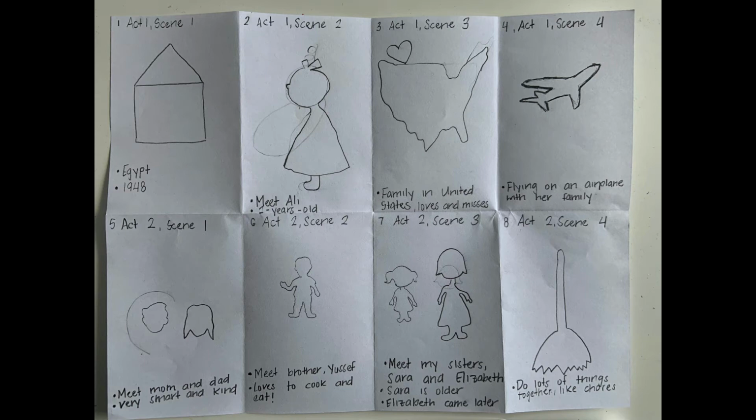Now, in the second box, I have Act 1, Scene 2. That's because I'm still in Act 1. I'm introducing my characters, but this time I have a new scene happening because you're meeting Allie in this part of the play. Box 3 says Act 1, Scene 3. And that's because I'm telling a different part of my introduction, but I'm still in Act 1 because in my introduction, that's where I tell you about the problem, which was that I had family in the United States and my family loved and missed them, so they wanted to come to America too. I continued to do exactly what I just explained in each of the boxes.